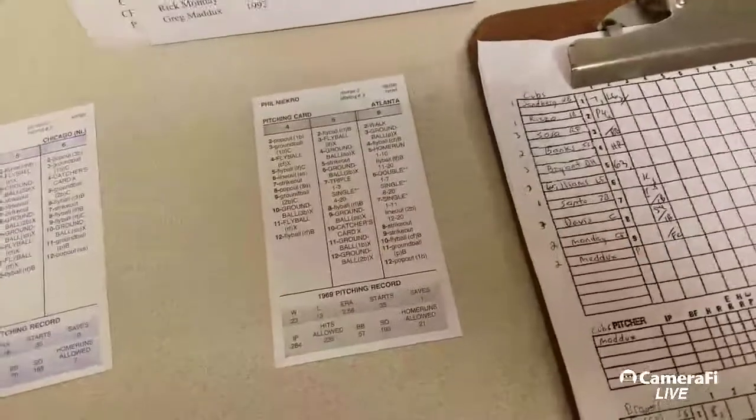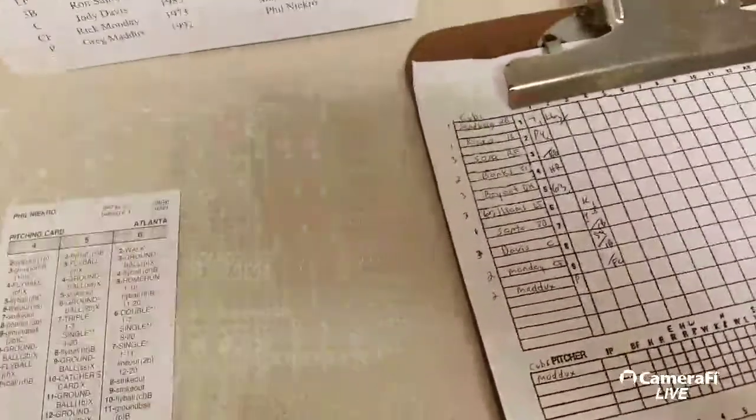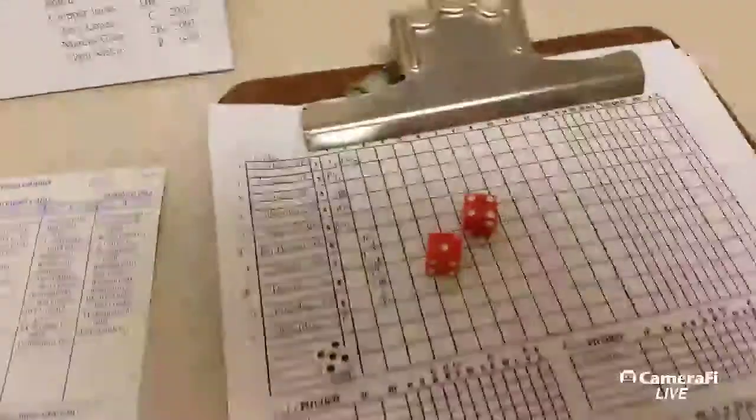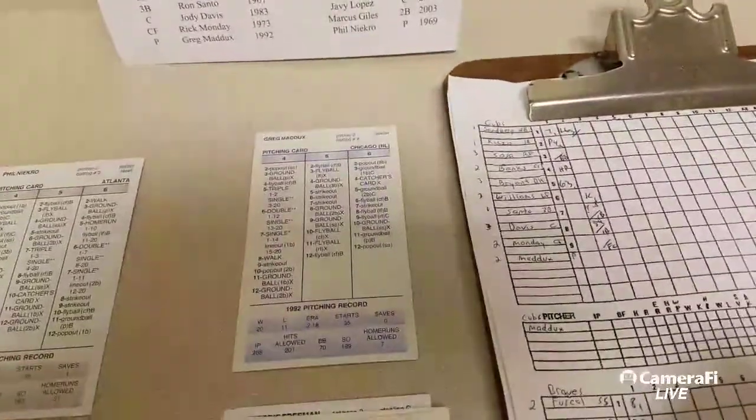So we go to the bottom of the second. And coming up for the Braves, it'll be Eddie Matthews, third baseman. He will lead things off against Greg Maddux. Eddie Matthews, 5-5. It's a strikeout. Maddux got him, so 1 away. Strikeout, 1 away. Here is Andruw Jones.